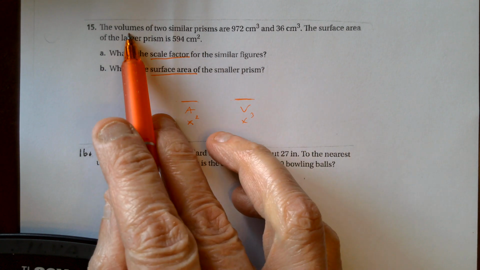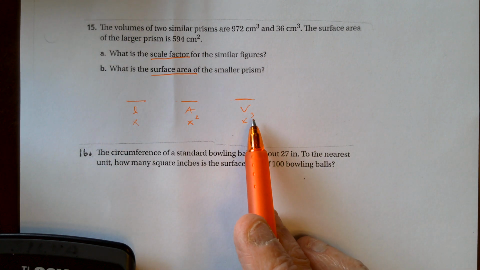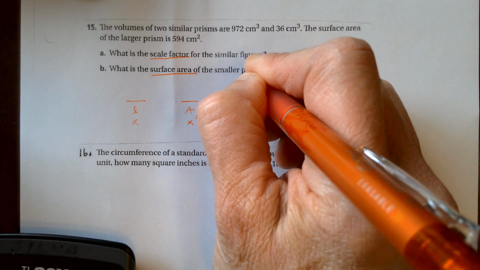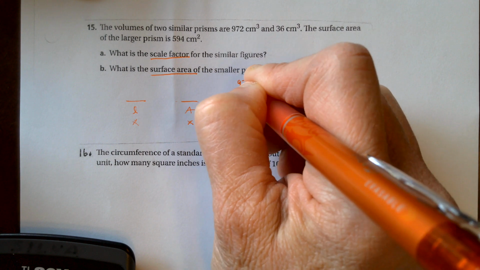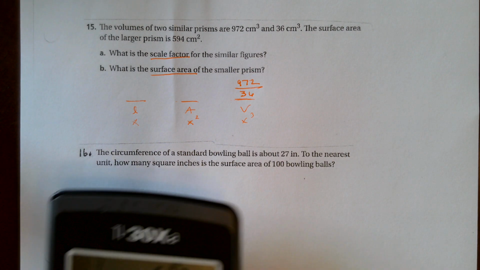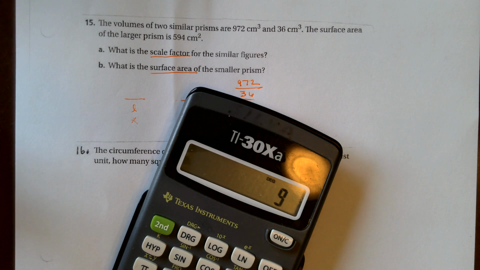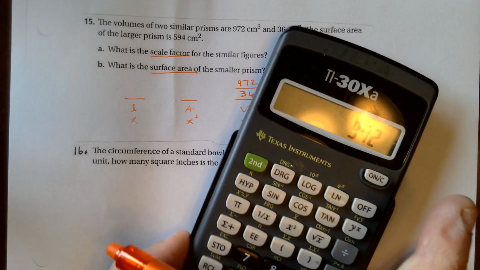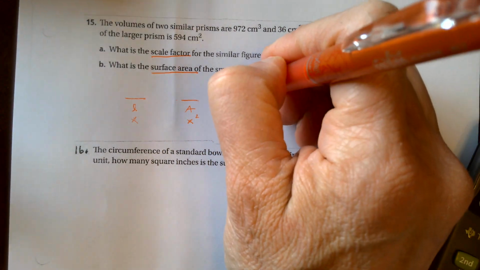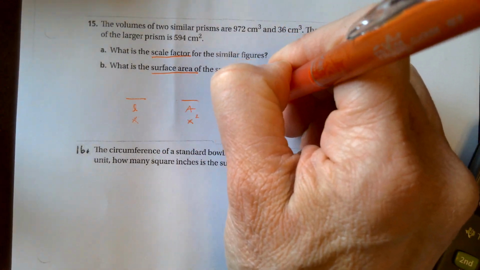So let's see what we have. We have volumes, which puts us in the cubed range. So 972 and 36. First of all, you want to see if that simplifies. So let's try it. 972 divided by 36 is 27. Nice. So that's actually 27 over 1.